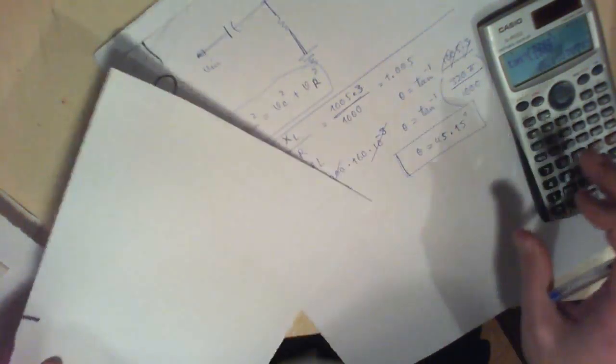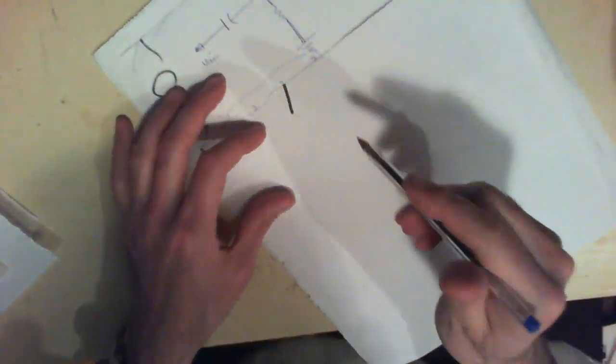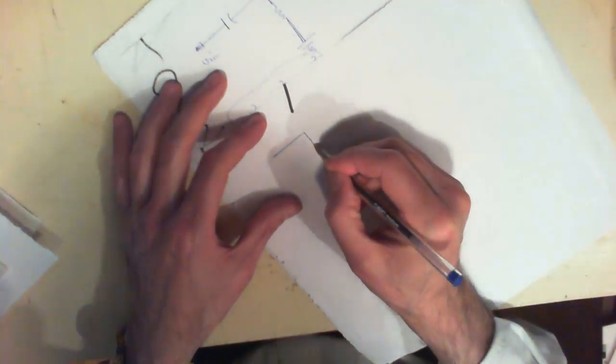Let's say that you have another circuit, basically something like this.